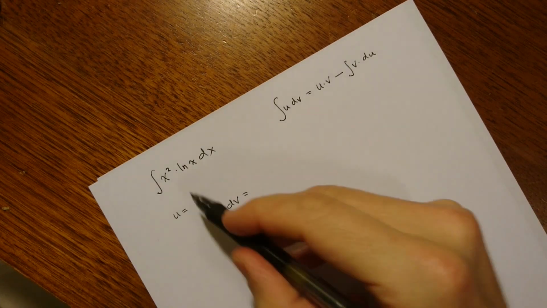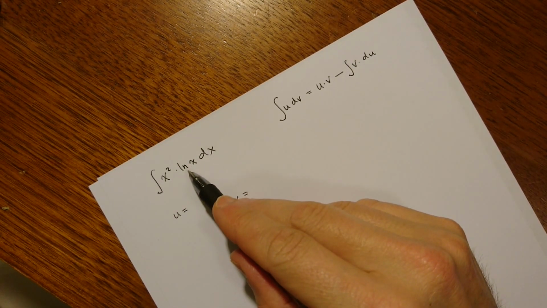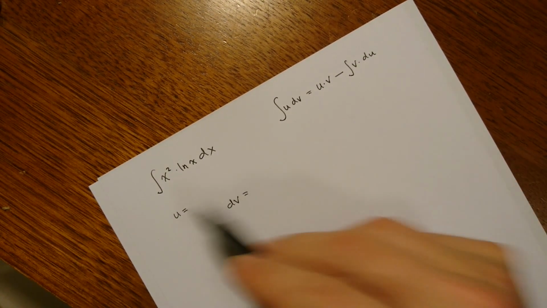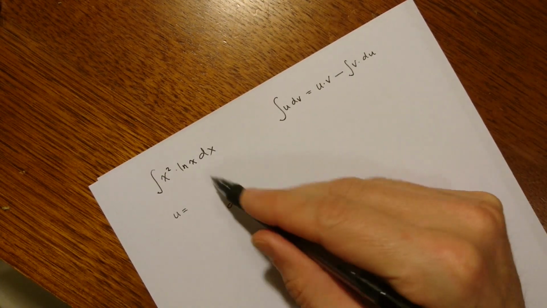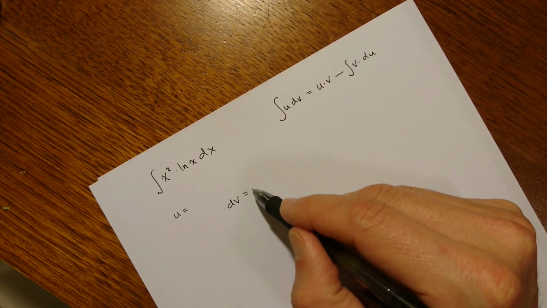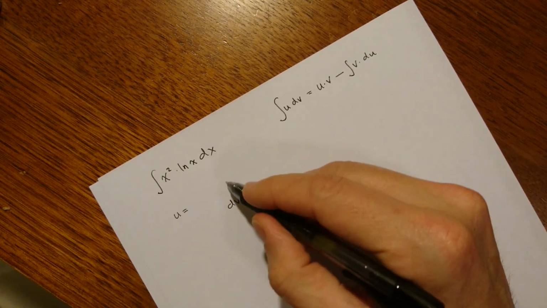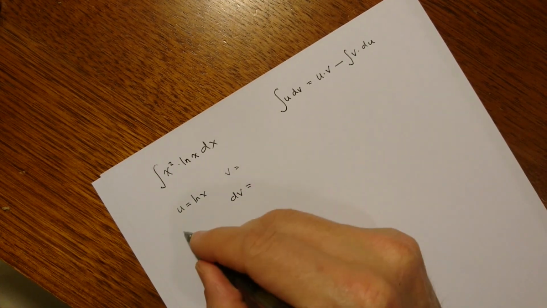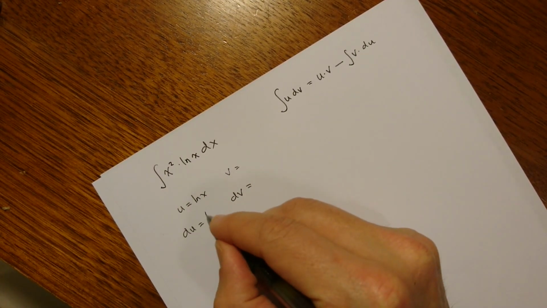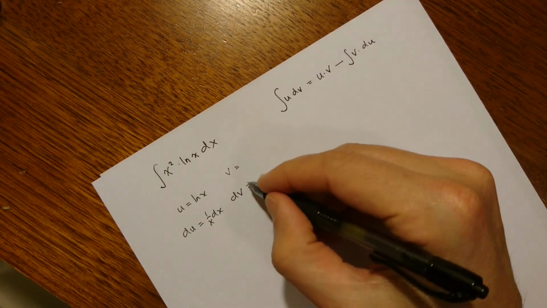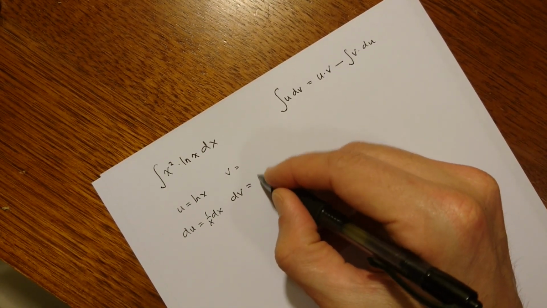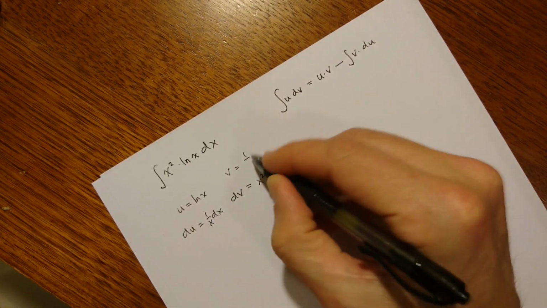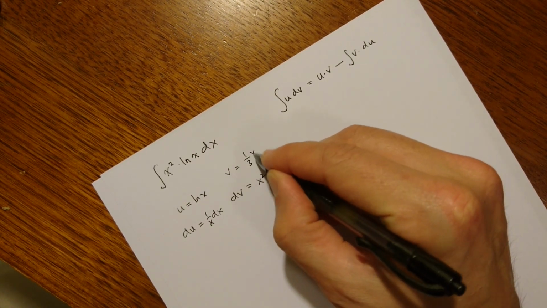So in this case, for instance, I'm really left without many options. I don't know an antiderivative for natural log of x. We'll actually do that one shortly, but at this point we haven't done that. So if I choose dv to be the natural log of x dx, I'm going to have to take an antiderivative to find v, and I won't know it. So let's see what happens if we take natural log of x as our u. We know that du then is going to be 1 over x dx, which leaves dv to be x squared dx, which makes v 1/3 x cubed.